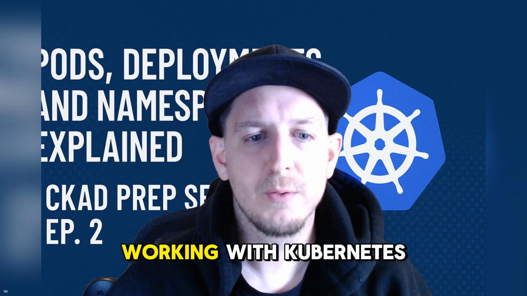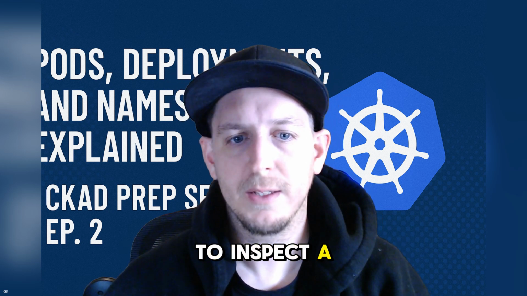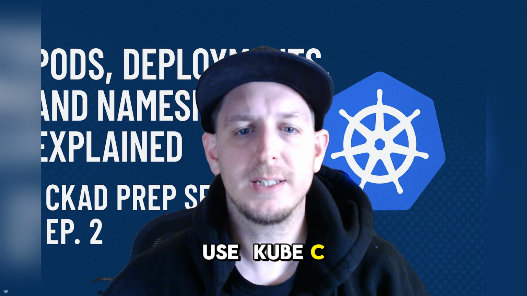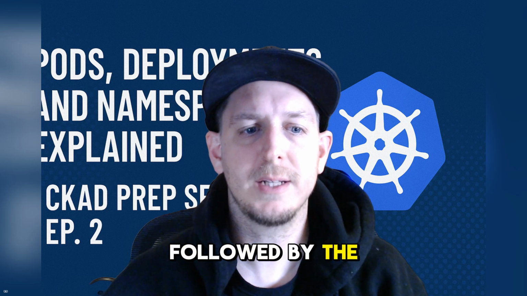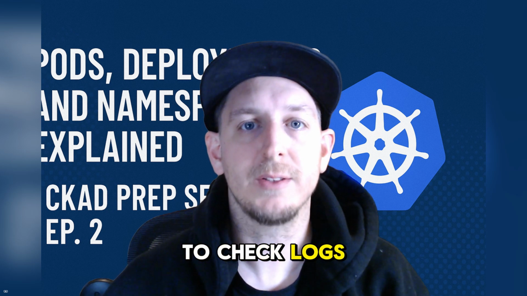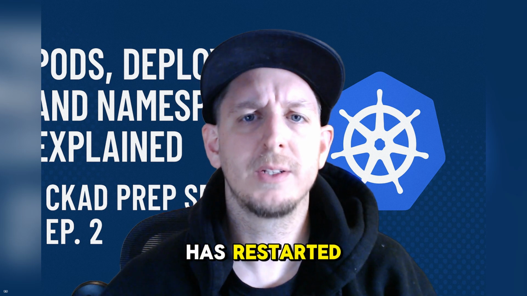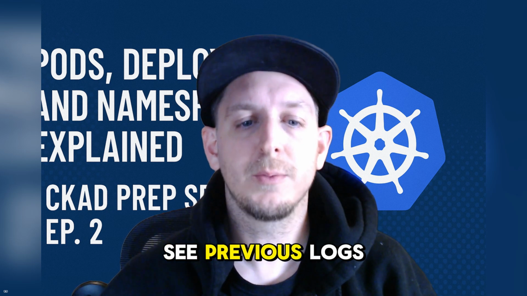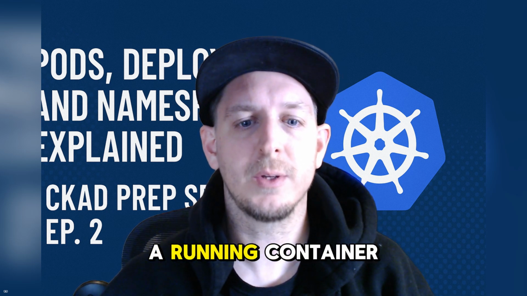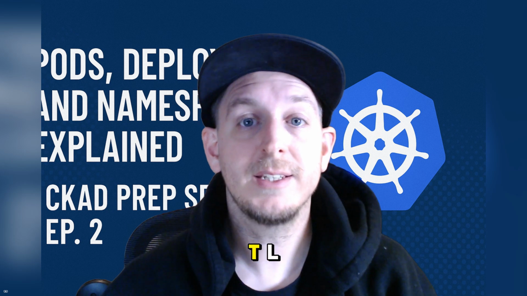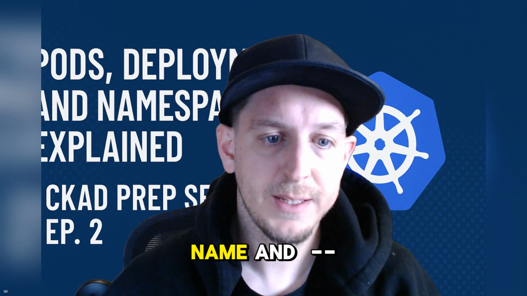Troubleshooting is a key part of working with Kubernetes. To inspect a pod's status, use kubectl describe pod followed by the pod name. To check logs, use kubectl logs and the pod name. If a pod has restarted, add the -p flag to see previous logs. To go inside a running container, use kubectl exec with the pod name and /bin/sh.